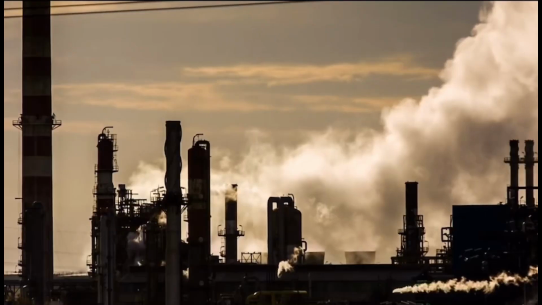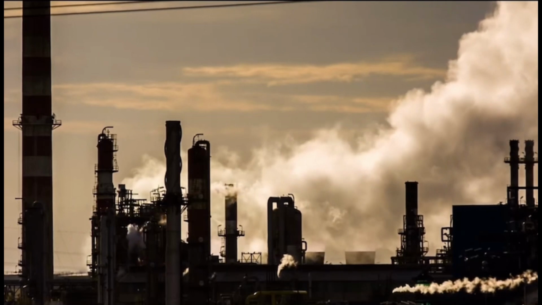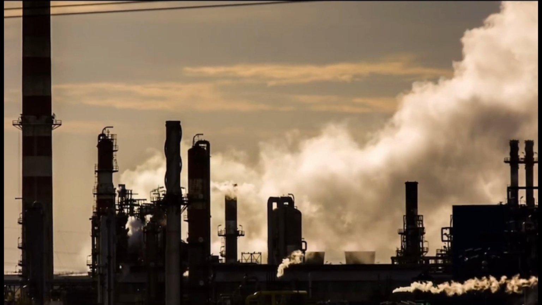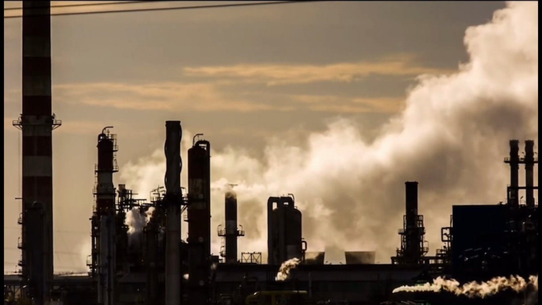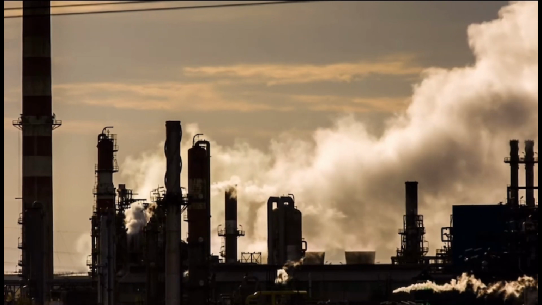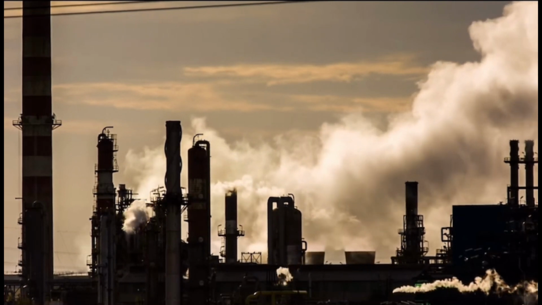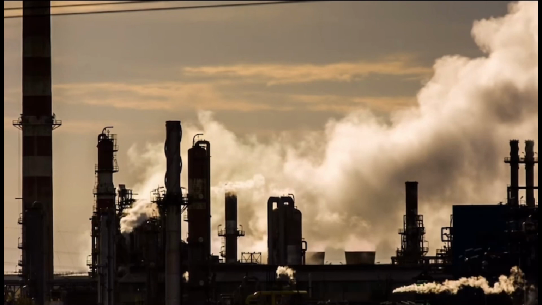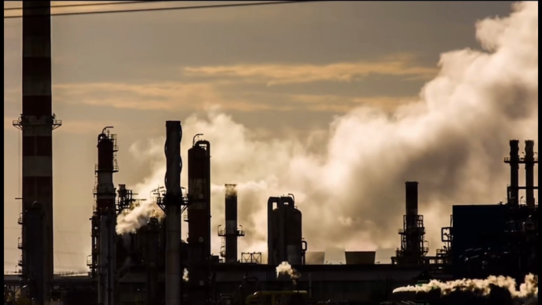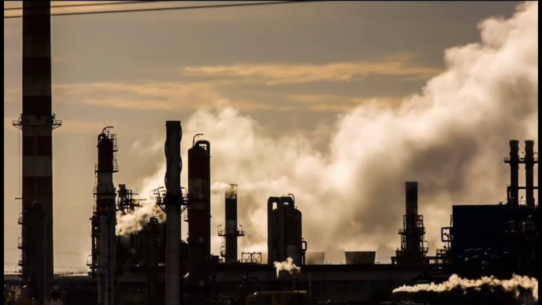In the context of human activity, the primary source of acid rain is the generation of power plants. These facilities release sulfur dioxide as well as nitrogen dioxide when burning fossil fuels. These gases combine with water, forming sulfuric and nitric acid, which then causes acid rain.